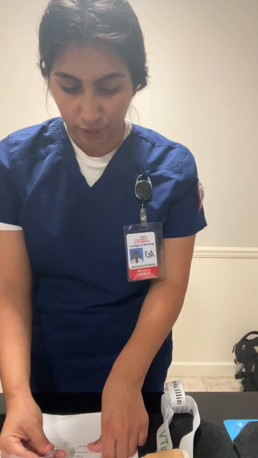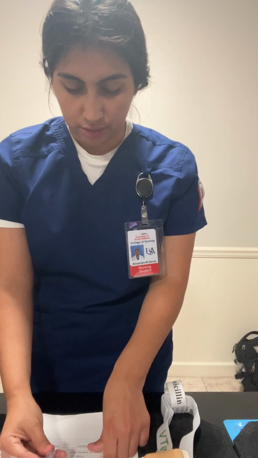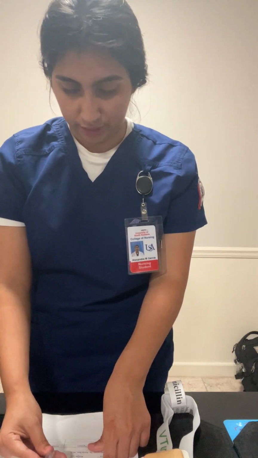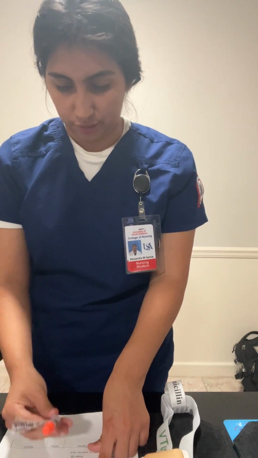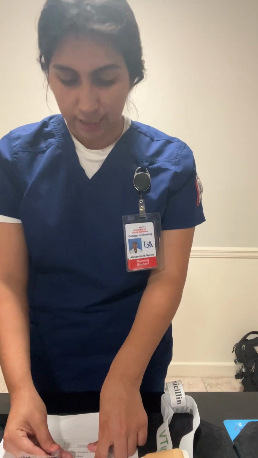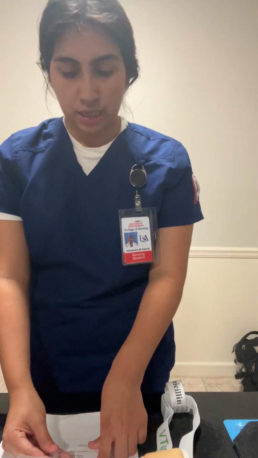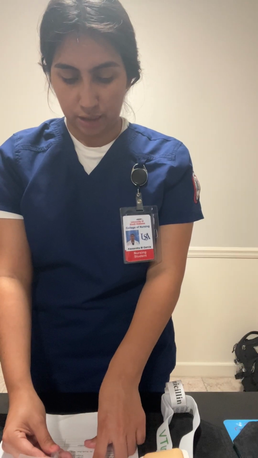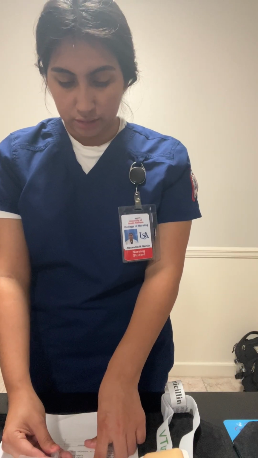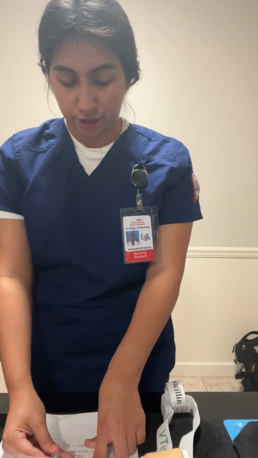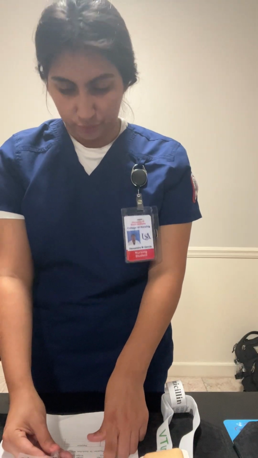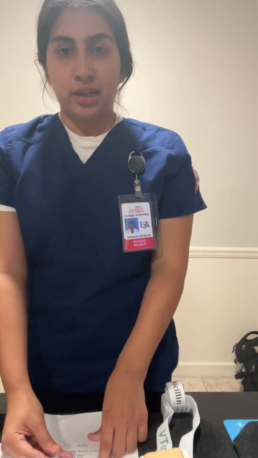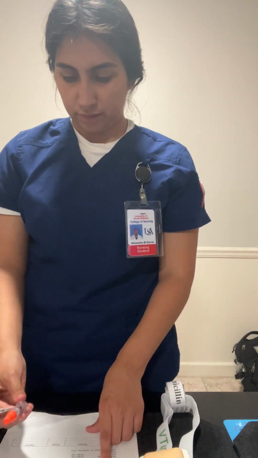And the right route, which is subcutaneous, and I'm going to compare it to the syringe, which is subcutaneous. Then the right time, 30 minutes before meals, and right indication, which is blood sugar, and right documentation, which is all the elements in a legal prescription are included. Okay.